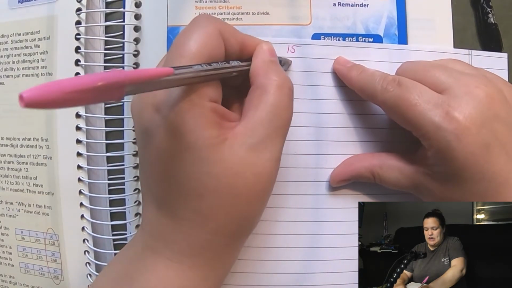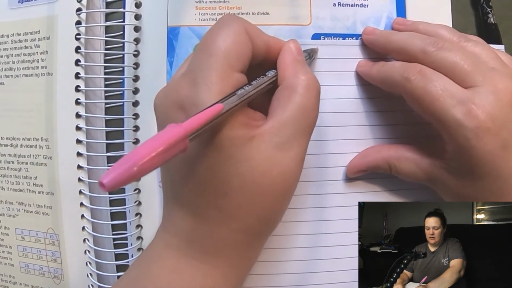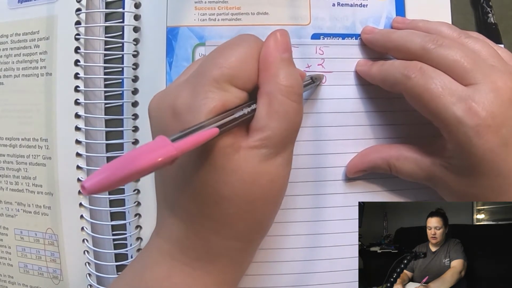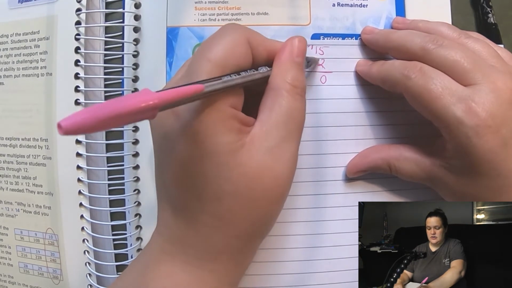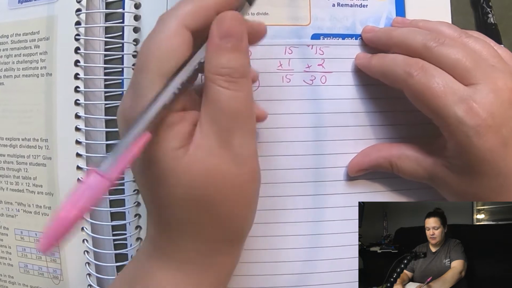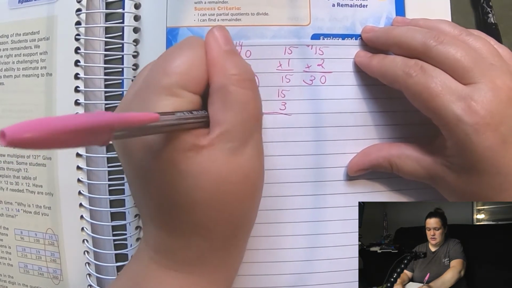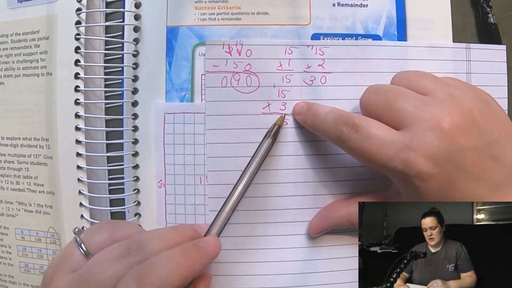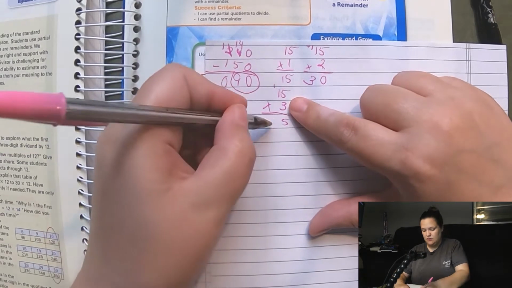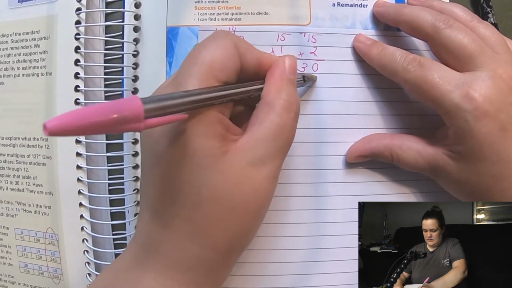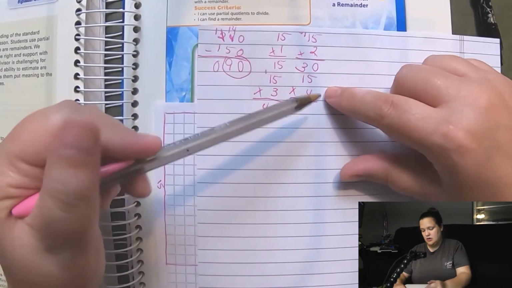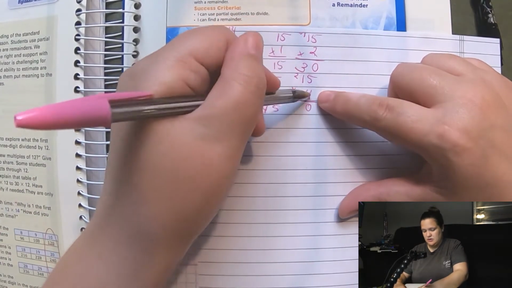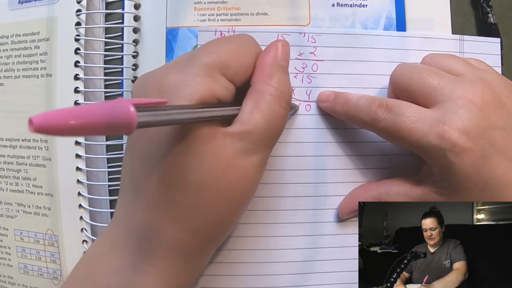We know that 15 times 1 is 15. 15 times 2. 5 times 2, 2 times 5 is 10. Carry our 1. 2 times 1 is 2, plus 1 is 3. 15 times 3. 3 times 5 is 15. Carry our 1. 3 times 1 is 3, plus 1 is 4, 45. 15 times 4. 4 times 5 is 20. 4 times 1 is 4, plus 2 is 6.